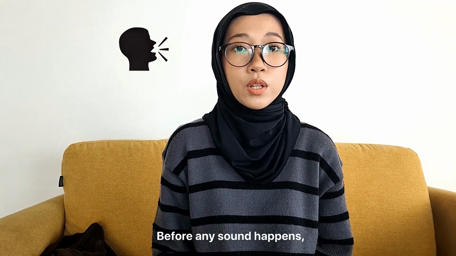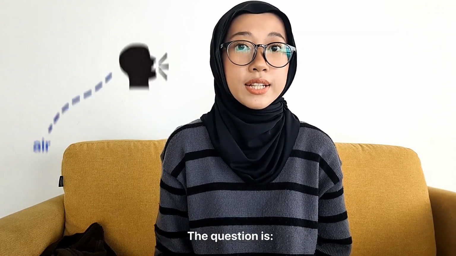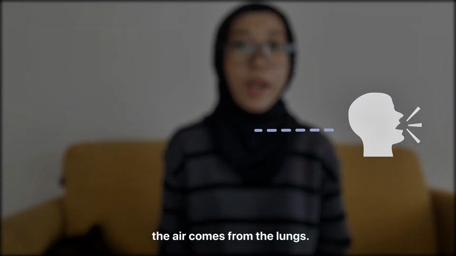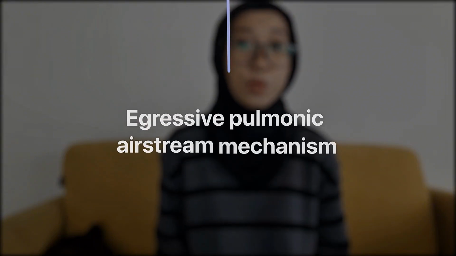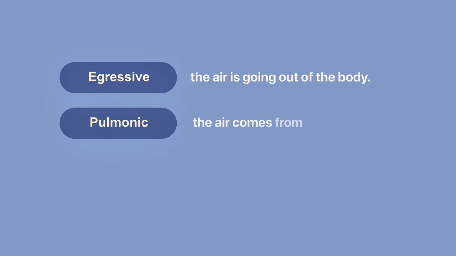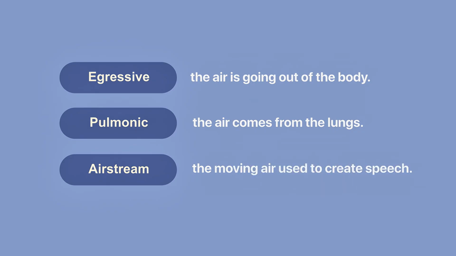Before any sounds happen, we need air. The question is, where does that air come from? In almost all human languages, including English, the air comes from the lungs. This is called the aggressive pulmonic airstream mechanism. Let me break it down. Aggressive means the air is going out of the body. Pulmonic means the air comes from the lungs. Airstream means the moving air used to create speech.